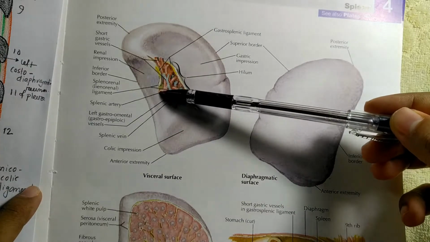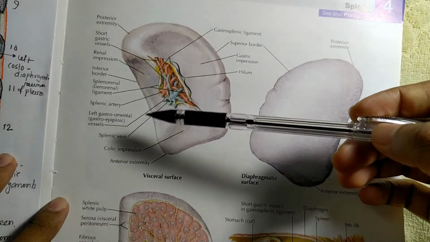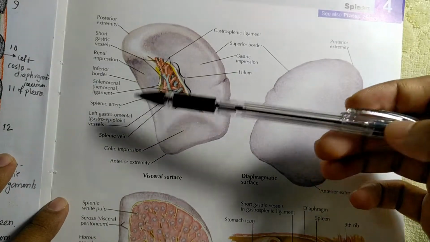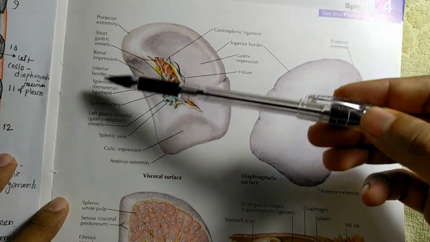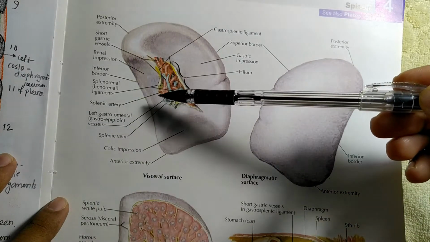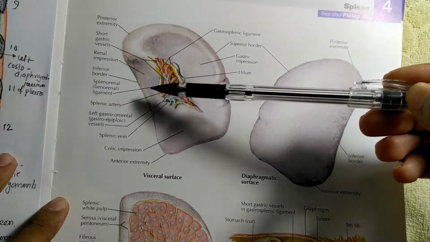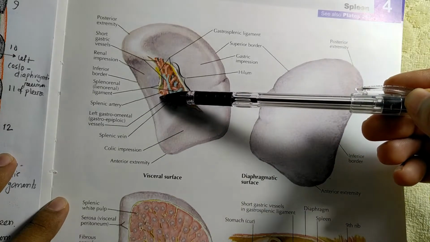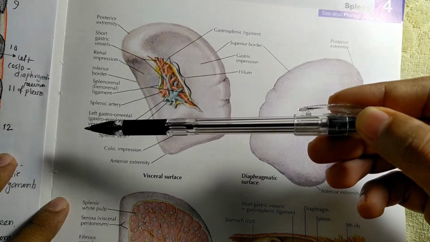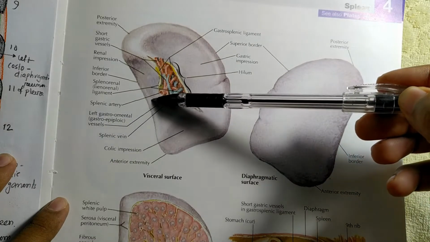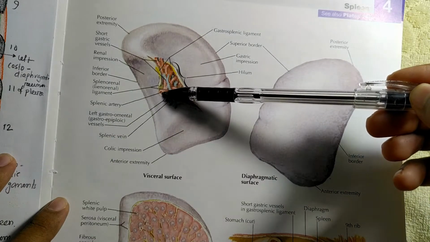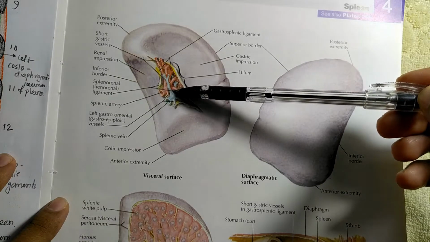So the celiac trunk has 3 arterial branches. One is the splenic artery, one is the left gastric artery, and one is the common hepatic artery. So the splenic artery, which is derived from the celiac trunk, just lies behind the stomach and ultimately supplies the spleen.